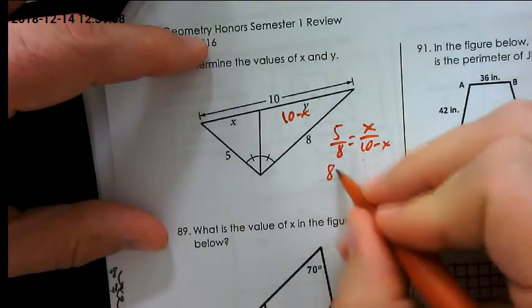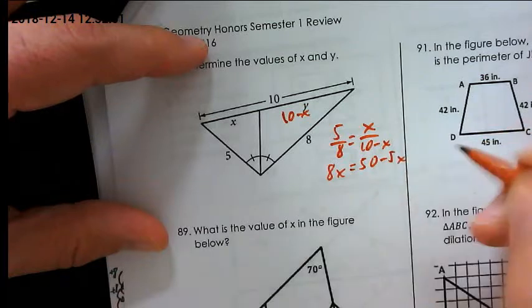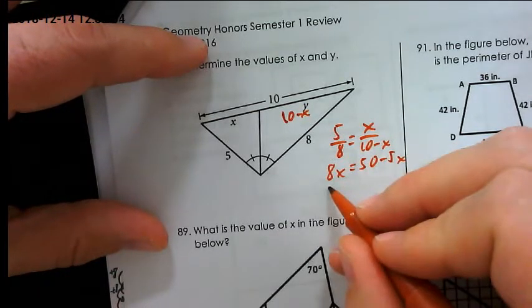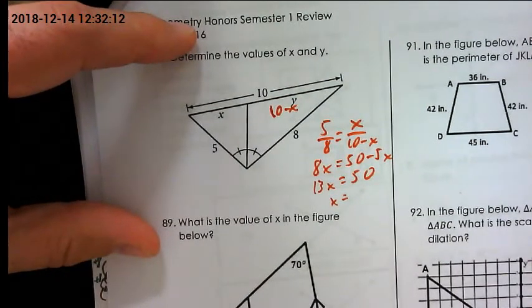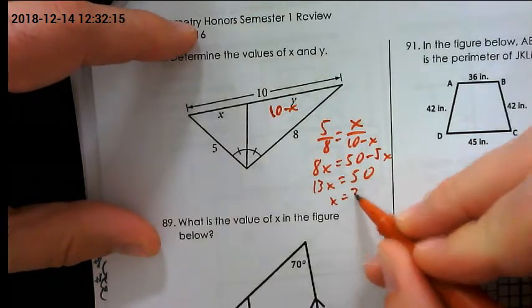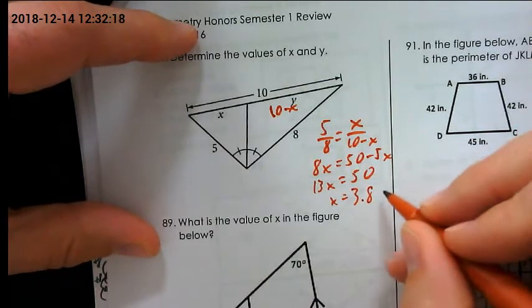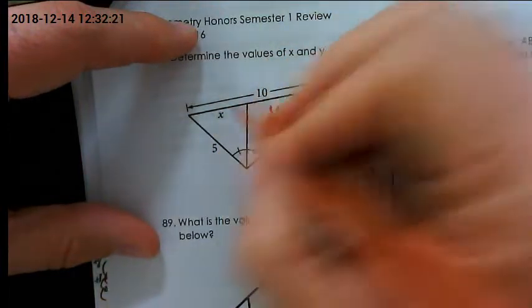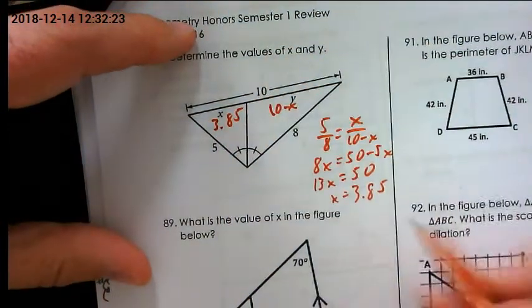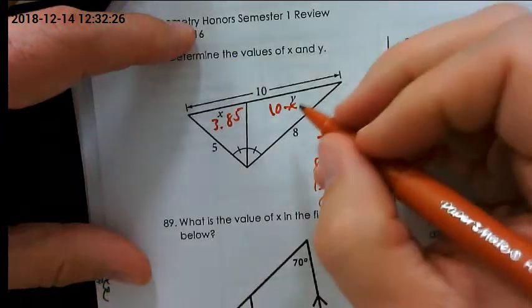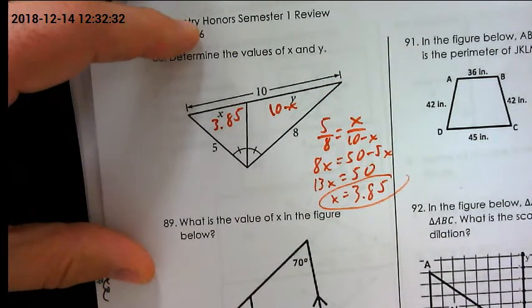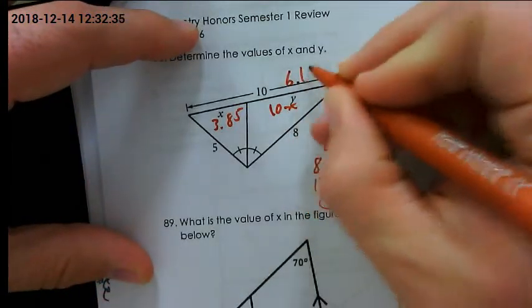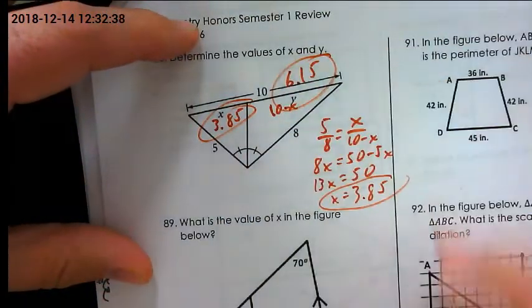Cross multiply and solve. 8x equals 50 minus 5x. Bring the 5x over by adding it. That gives us 13x equals 50. Divide by 13. 50 divided by 13 is 3.85. I'm going to round it off. So that's this piece, 3.85. That's x. And then y, you just have to subtract it from 10. So 10 minus 3.85 is 6.15 for the other one. So those are our two answers.